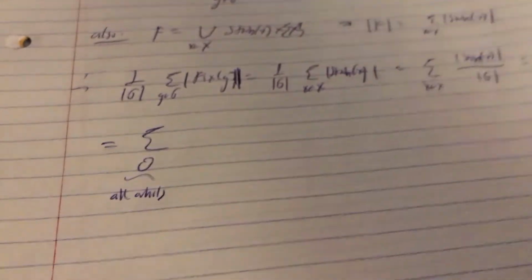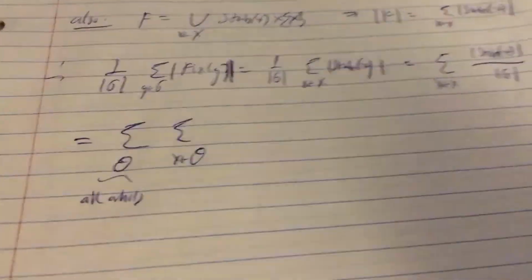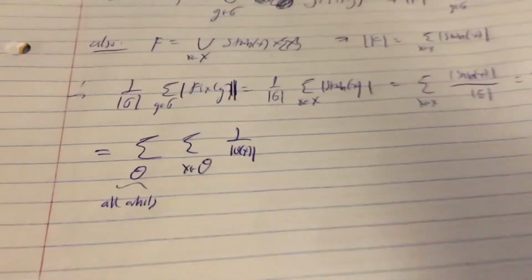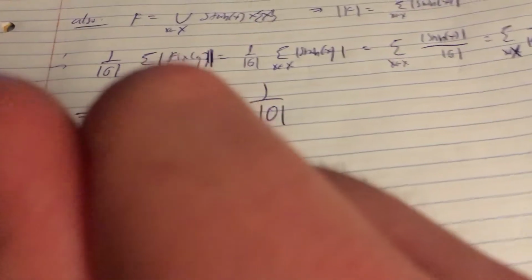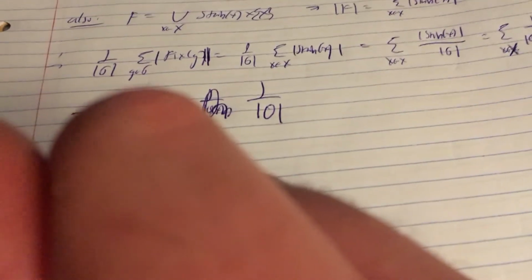For a given orbit, I add up x in that orbit of 1 over the size of O. How many x in O are there? The number of elements in O.